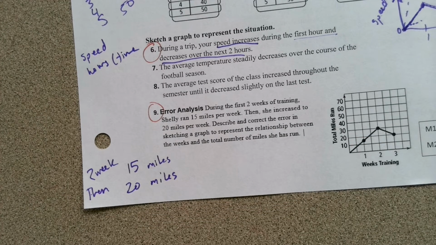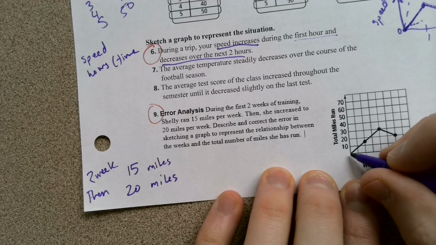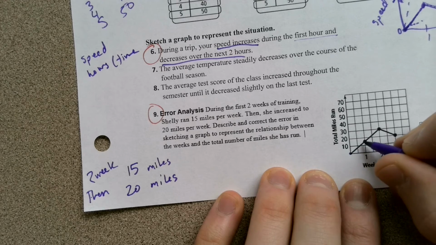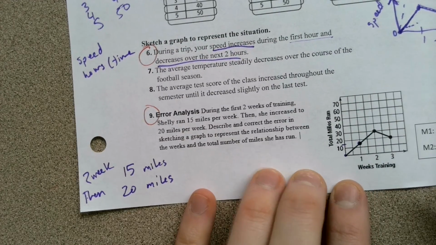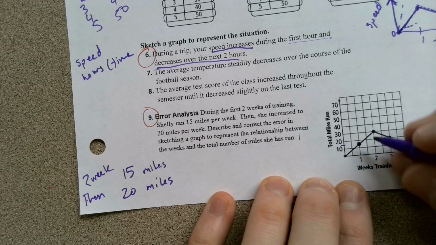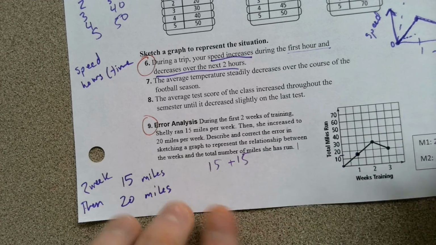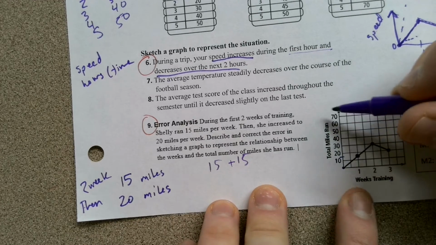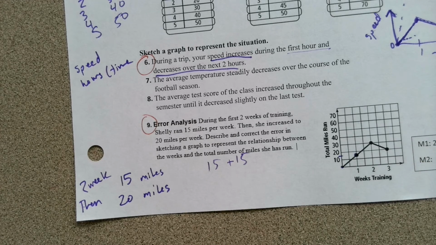Describe and correct the error in sketching a graph to represent the relationship between the weeks and the total number of miles she has run. Okay, so I know for the first 2 weeks, she's going to run 15 miles. So week 0 to week 1, we got 15 miles right here. Perfect. Right between 10 and 20. For the next week, we know we should do 15, and then she should add another 15. I'm looking at my units here. It's total miles run. So it's not each week. It's not going to flatline at 15. We're totaling the miles, so it's going to continue to go up.